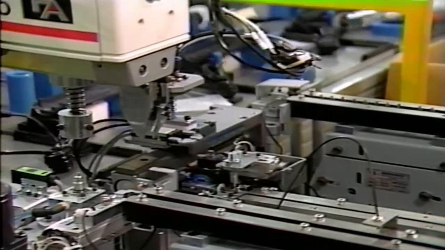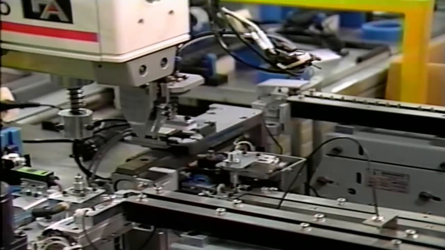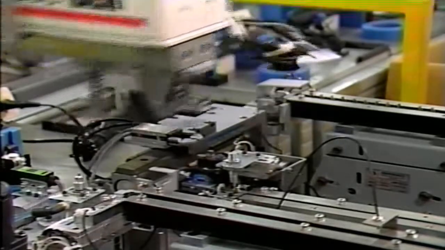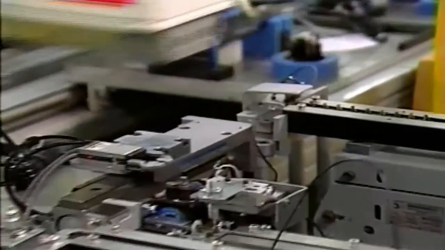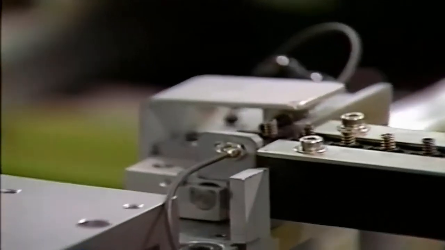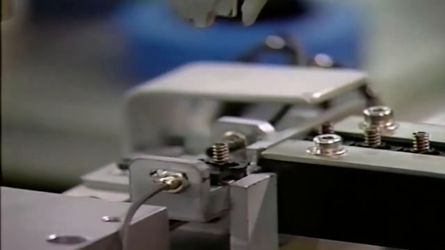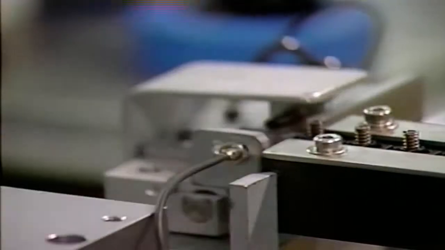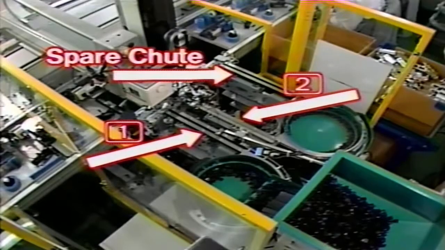If a sensor detects a short stoppage, a lamp flashes and a buzzer sounds to inform the operators. A spare chute, parallel to the equipment, can be used to supply the combined parts while the fault is being fixed. This means that a short stoppage does not upset the whole production process.